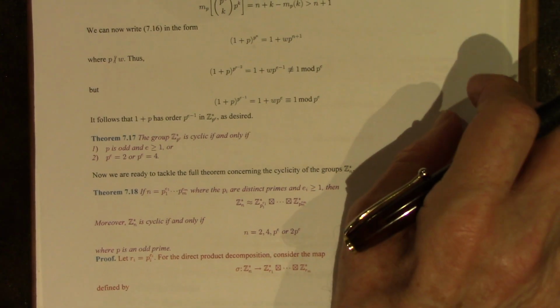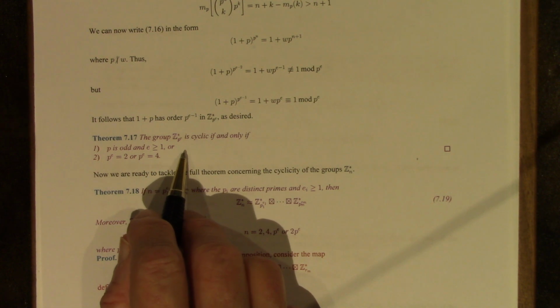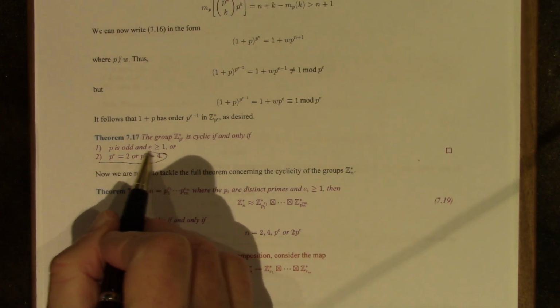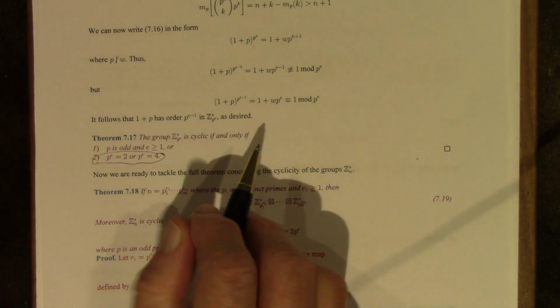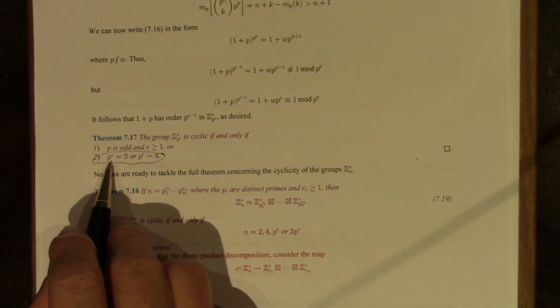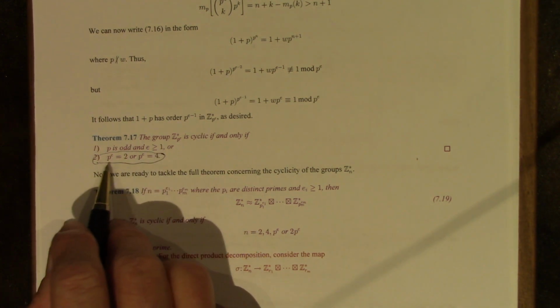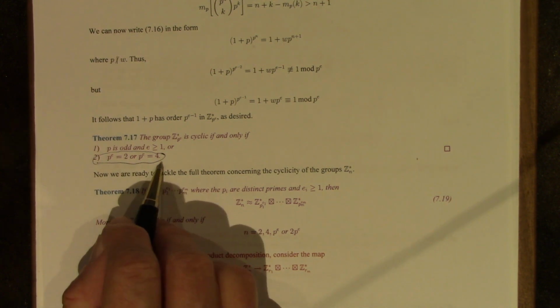So I'm going to jump ahead to the theorem that summarizes what we're doing, and we have quite a ways to go yet. I just want to point out that we have just established that Zp to the e star is cyclic if and only if, this is the odd case for p odd, but for p even, p to the e has to be either 2 or 4.